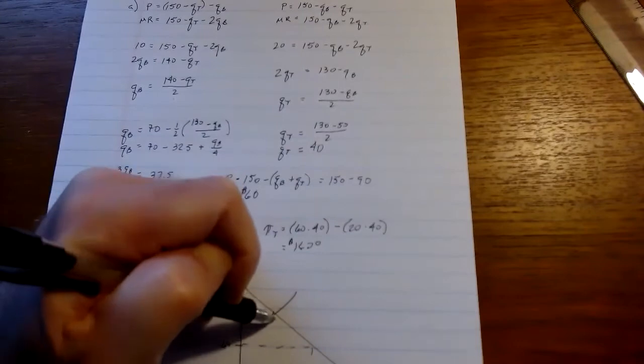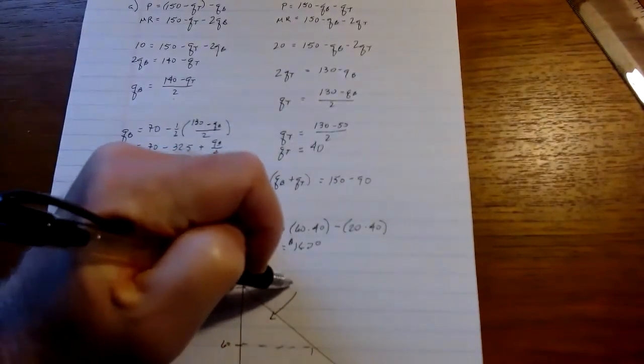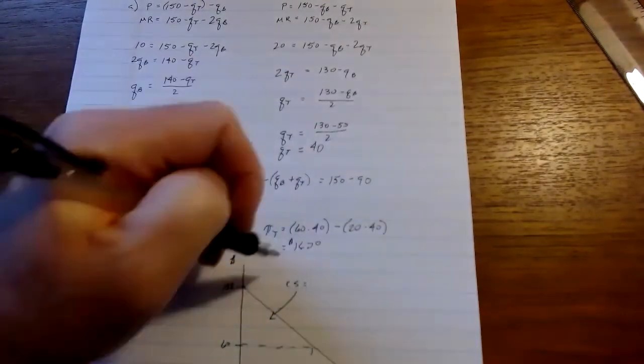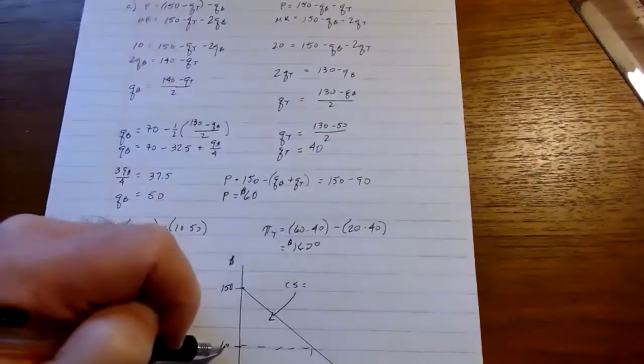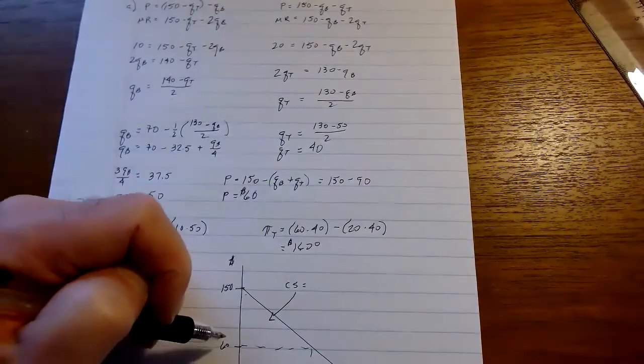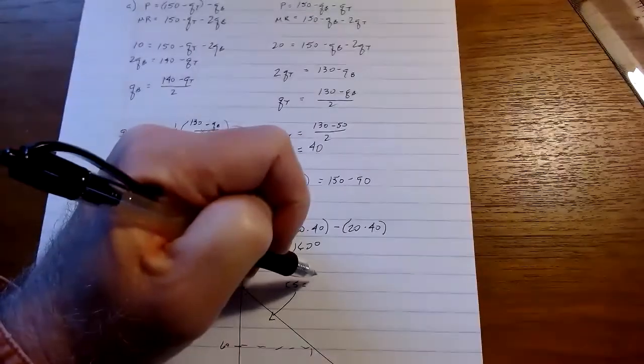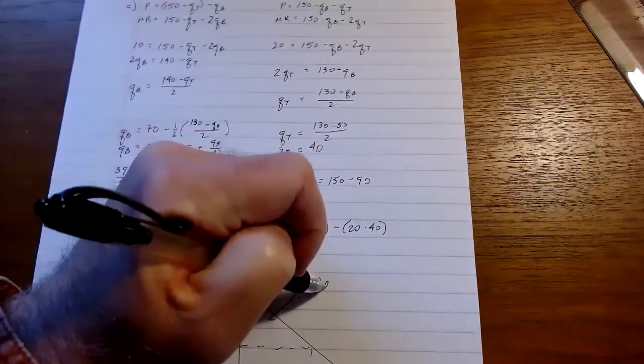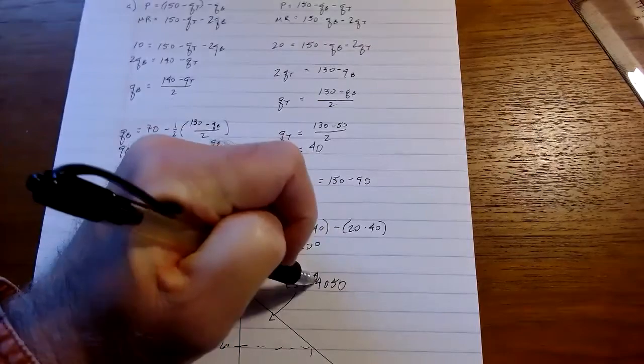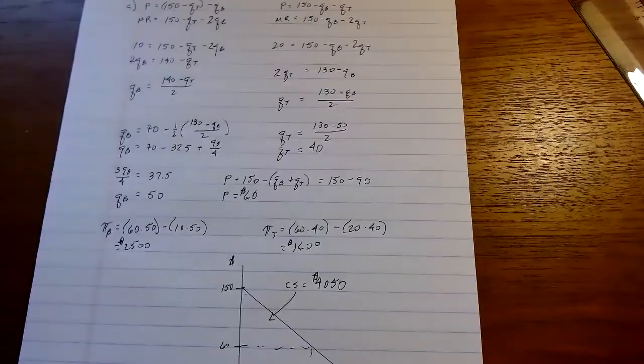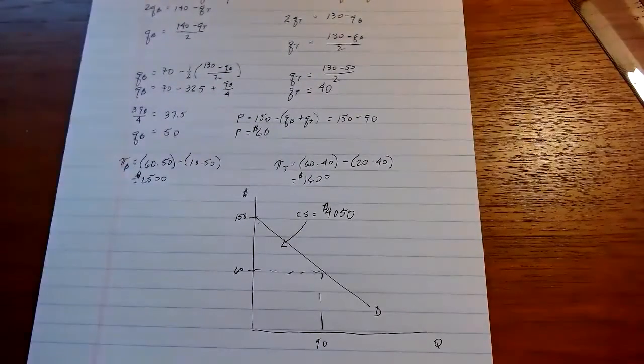And so the consumer surplus is this rectangle. I'm sorry, this triangle, which is going to be 90 units high, 90 across. So 90 times 90 is 8,100. Half of that is 4,050. And that's the consumer surplus for this Cournot duopoly.